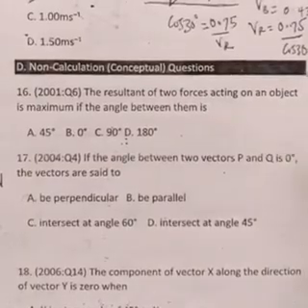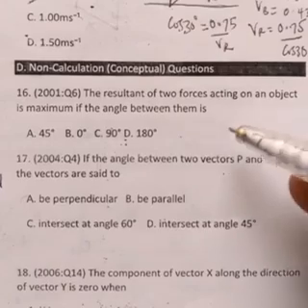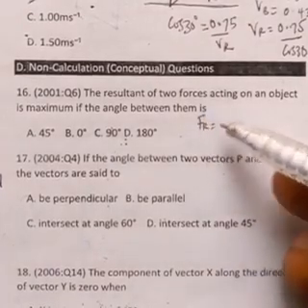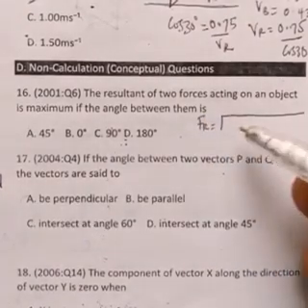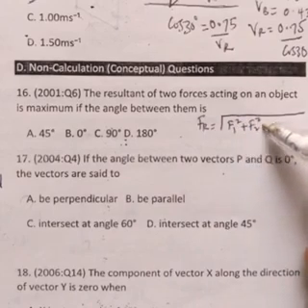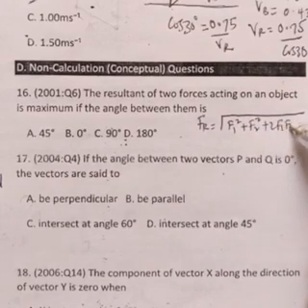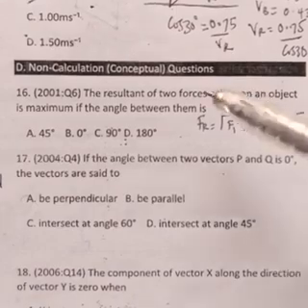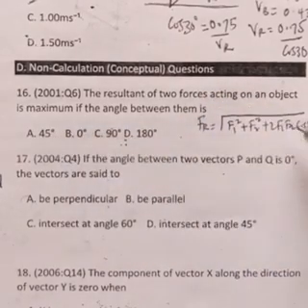Number 16. The resultant of two forces acting on an object is maximum when... We know that for every two forces, the general formula according to the parallelogram law of vectors is F1 squared plus F2 squared plus 2F1F2 cos theta.